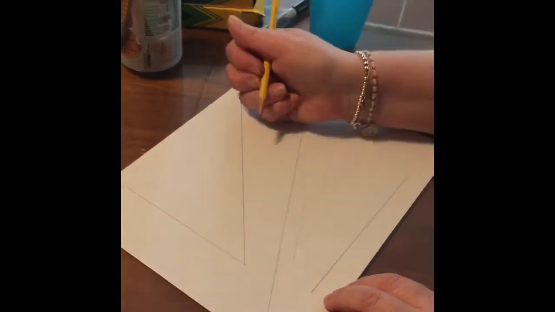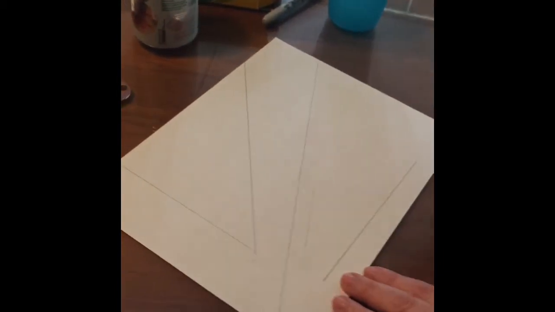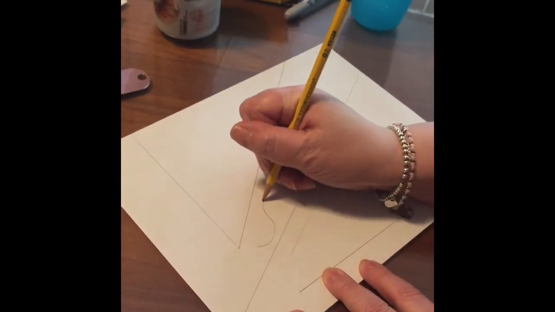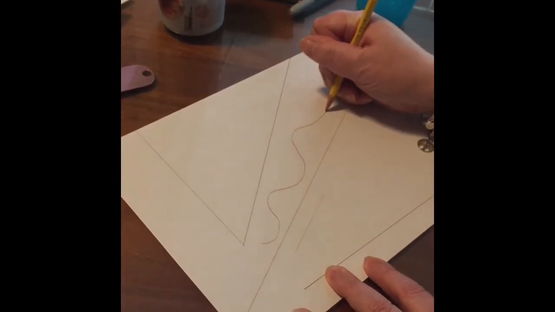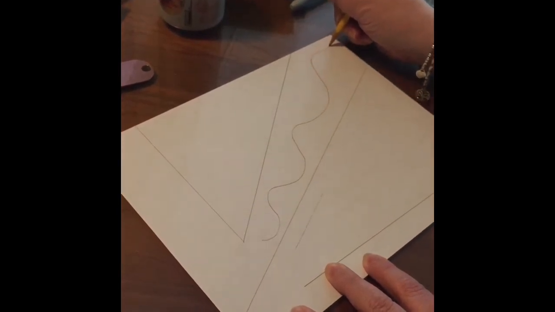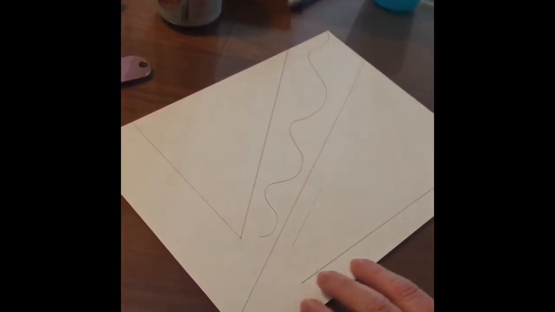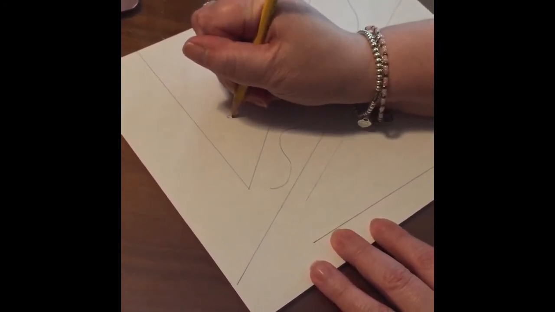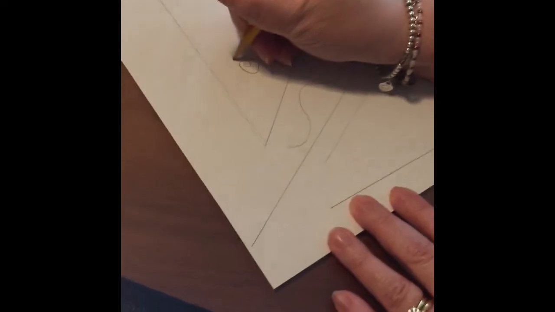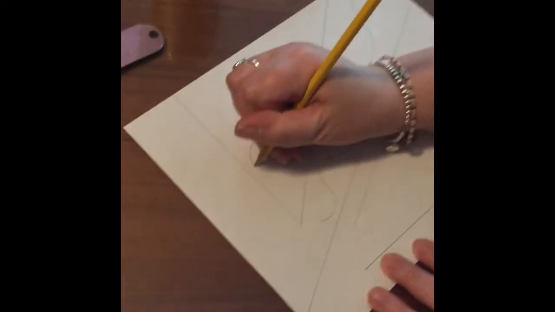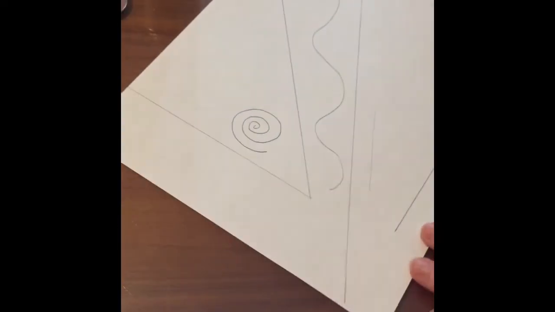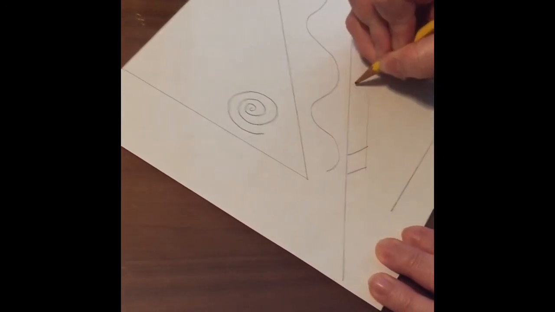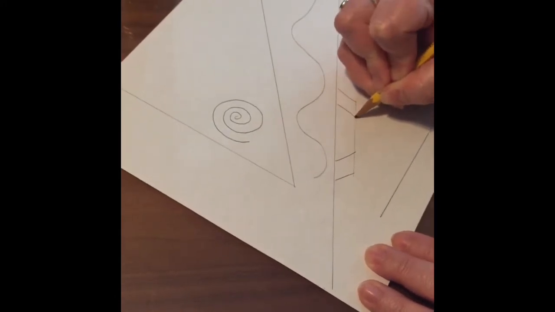If I want to make curved lines or wavy lines, I don't need a straight edge. I can just make a curved line all the way across here. I can make it go off the paper. I can make a spiral. We've been looking at those. I could do something interesting in this space between these two lines. I'm going to connect them a little bit.